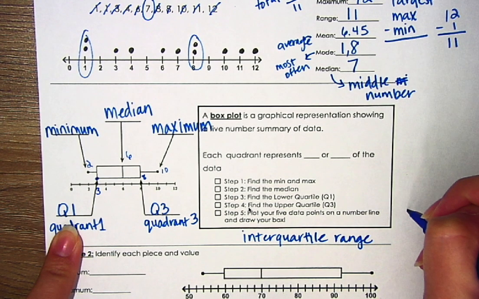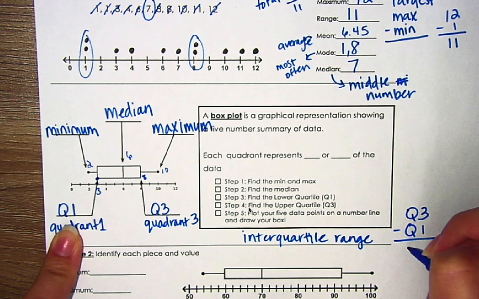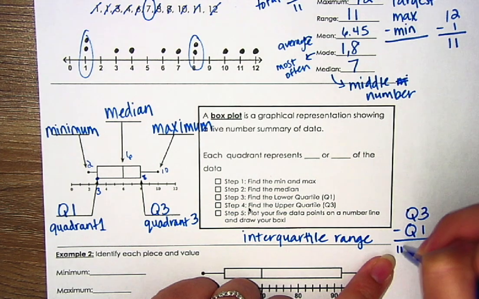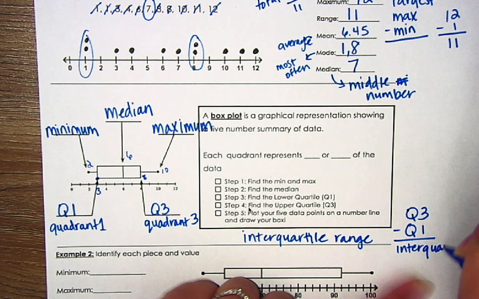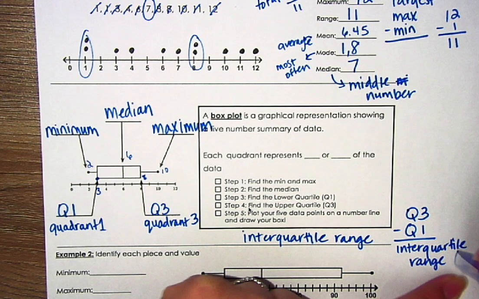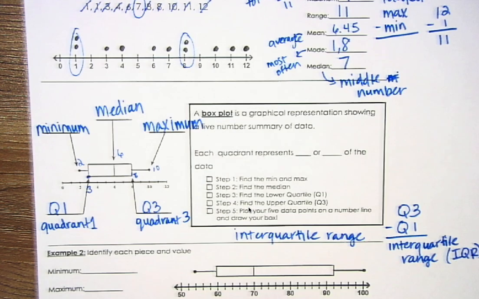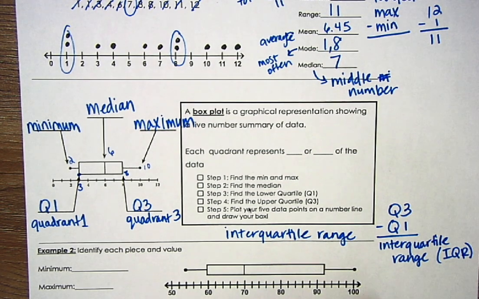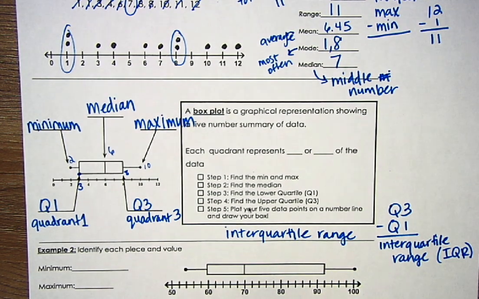So write Q3 minus Q1 gives you your interquartile range. Sometimes it's also called your IQR. So make sure you write that down. All of this is important. Pause the video if you need to, so you can write this.